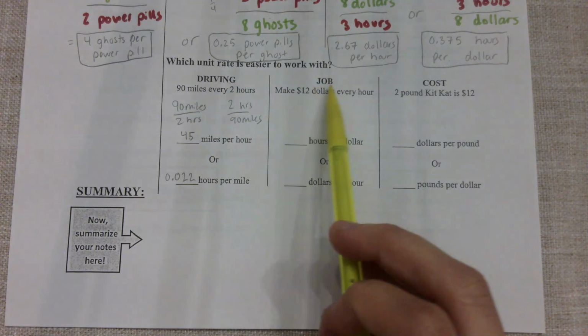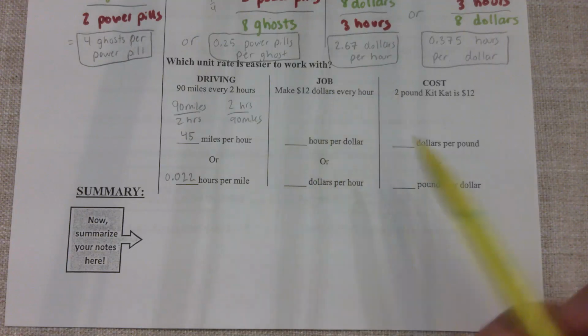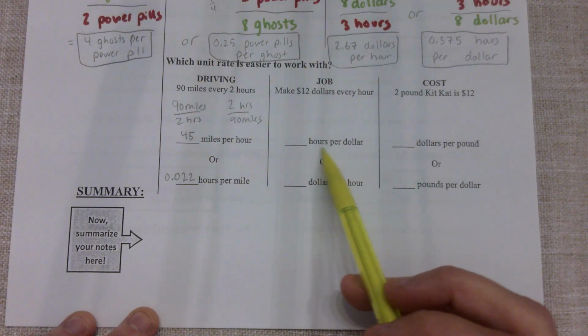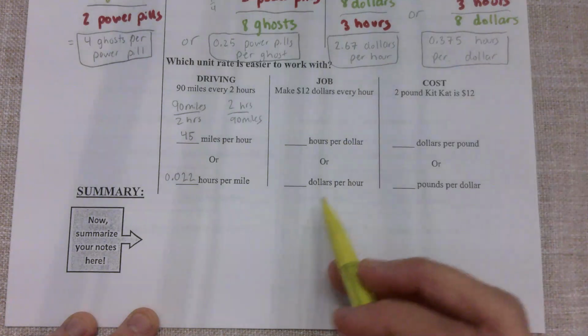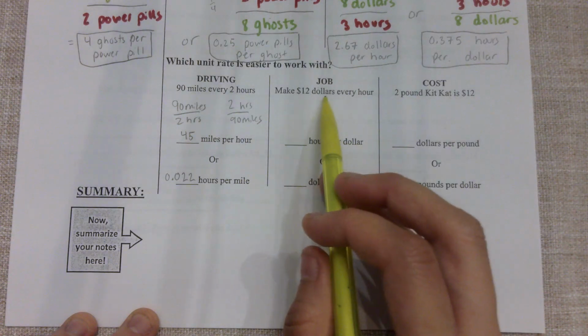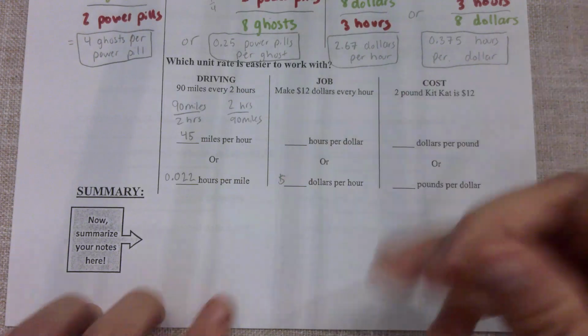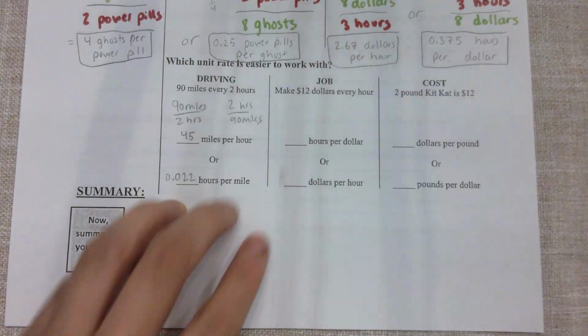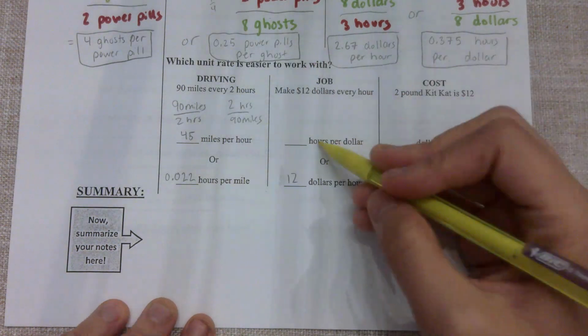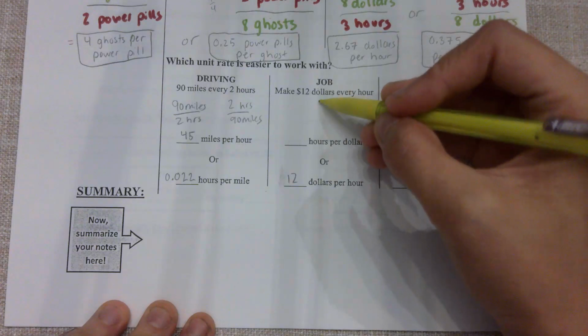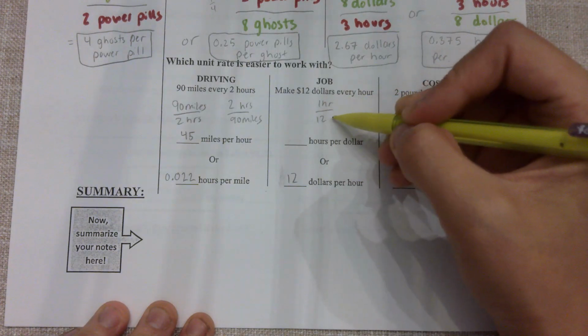Okay, job. Make $12 every hour. So this one has the hours on top, and this one has the dollars on top. So this one, they already did it. Dollars every hour, that's $12 per hour. All right, I guess I don't need the dollar sign because it says dollar right there. And then this one, I need the hour. So the 1 hour over the $12.